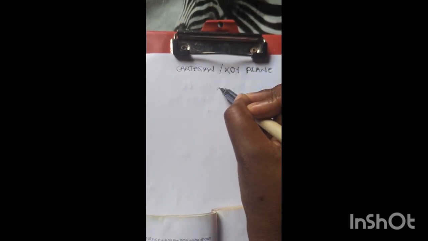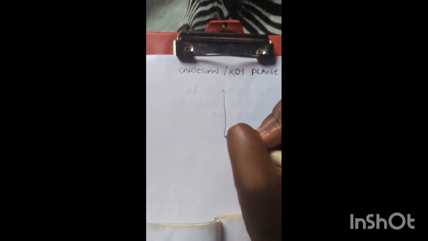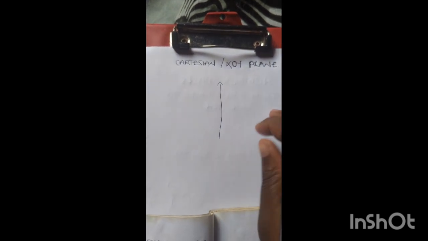The XOY plane simply deals with two axes. You have one which is the y-axis and the other one is the x-axis. To elaborate more, the standing line is the y-axis.